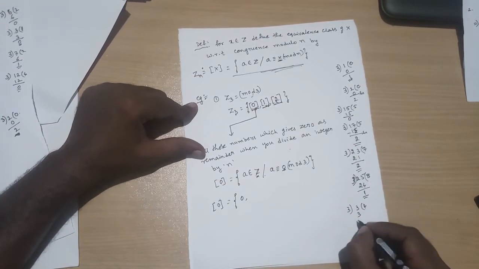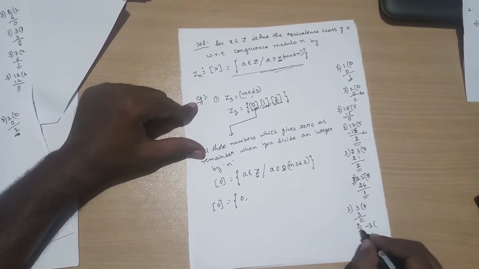And 3 ones are 3, remainder is 0. If you take minus 3, 3 multiplied by minus 1 gives minus 3, subtracting this, the remainder is 0.